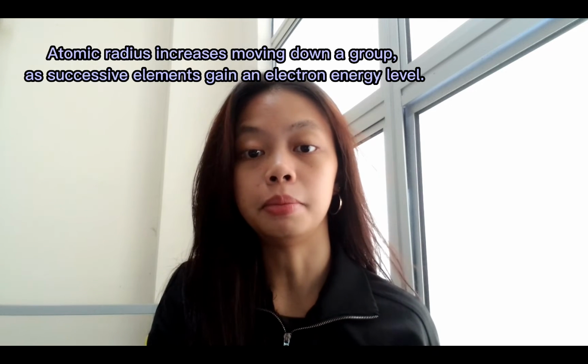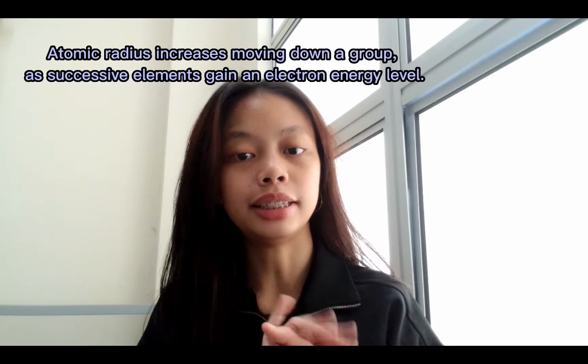The atomic radius, or atomic size, increases when moving down the group as successive elements gain electron energy levels. So the electrons are added further from the nucleus. There is less attraction. Each additional energy level shields the electron and prevents it from being pulled towards the nucleus. So the attraction between the valence electron and nucleus is getting weaker.